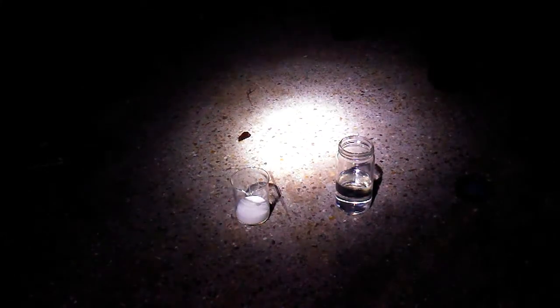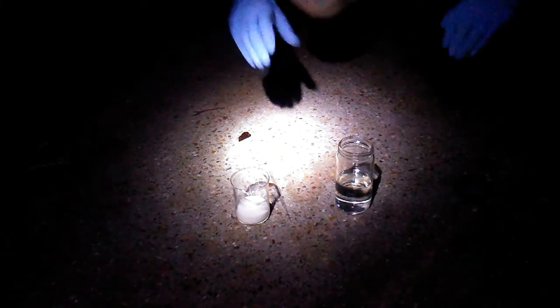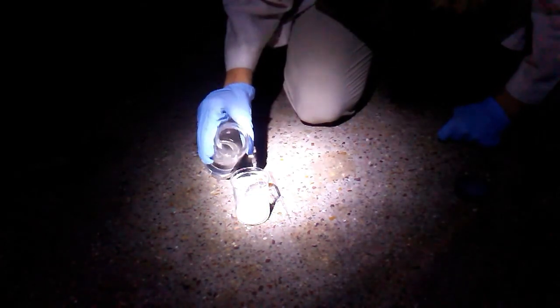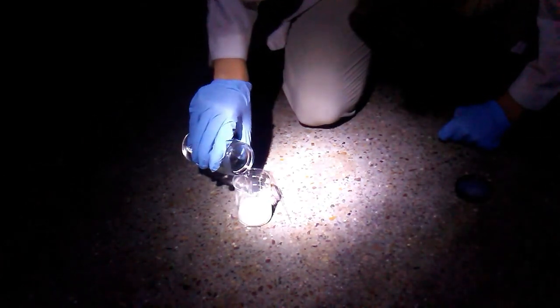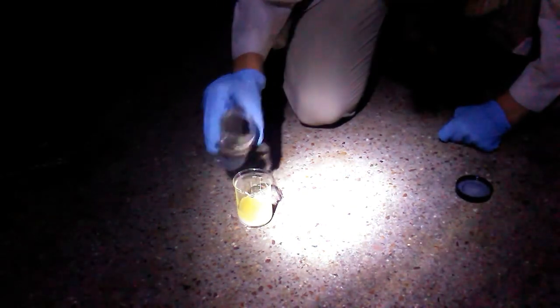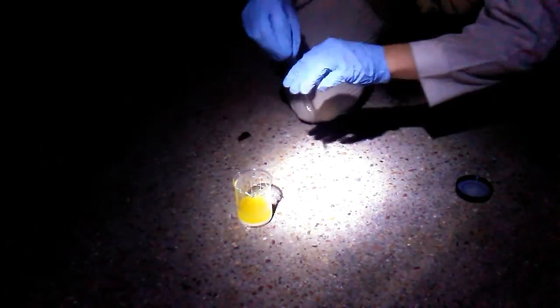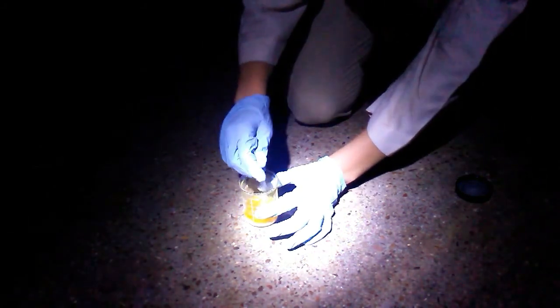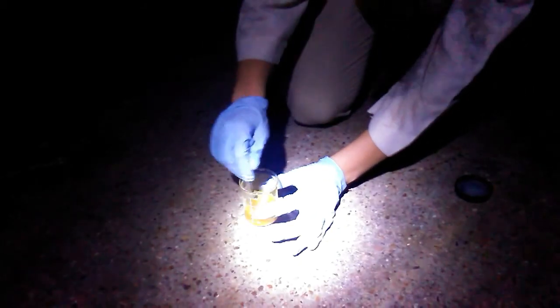Mm-hmm. We're making sure to have all proper protective gear. In fact, can I get those goggles? Just for now, I'll hand them over to you. Goggles are definitely suggested. Safety first. Should be enough. Stir it up. And stand back.